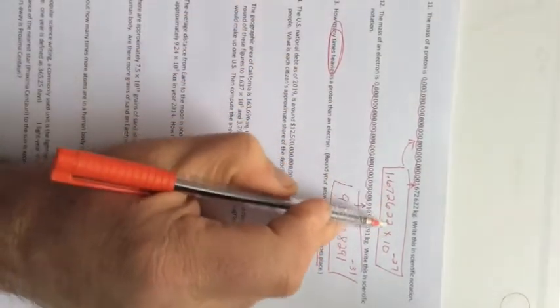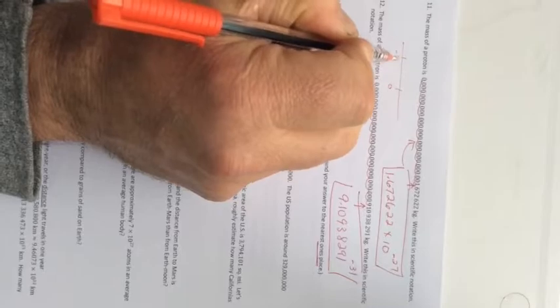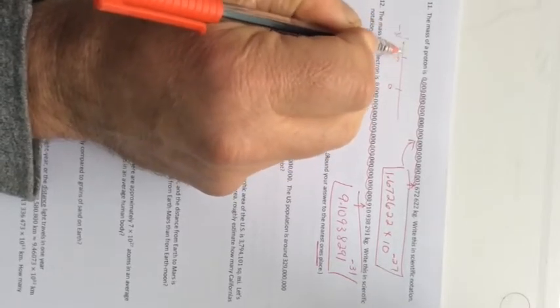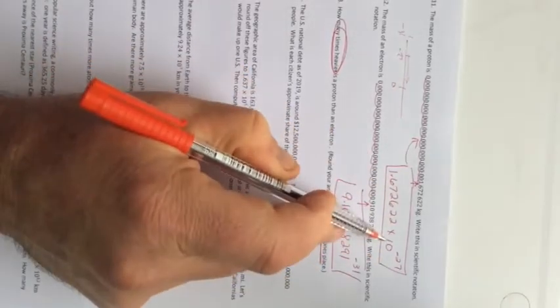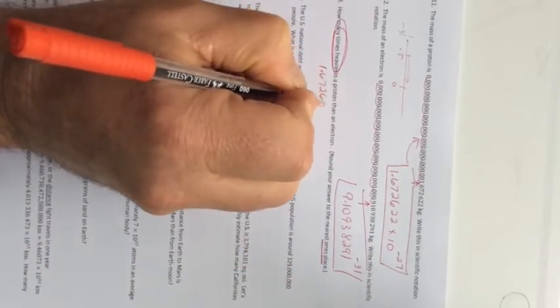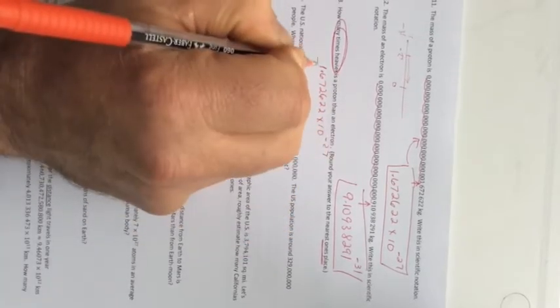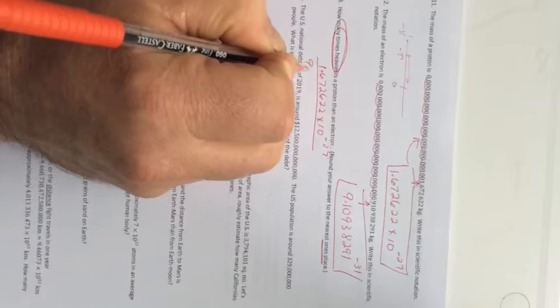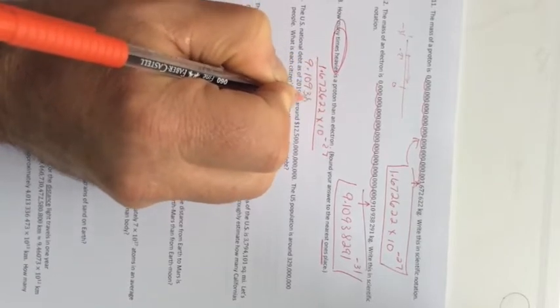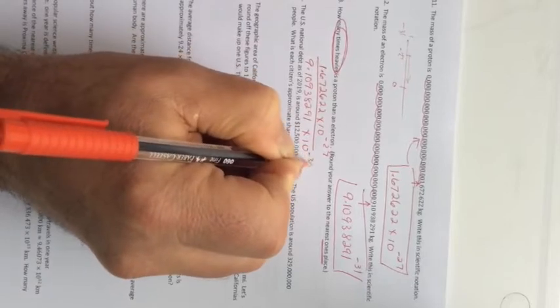So here's the bigger number. This is actually bigger because think about that negative 27 on a number line. Negative 27 is there, negative 31 is there. See, 27 is actually a bigger number, so this one is bigger. So let's take 1.672622 times 10 to the negative 27, divided by 9.10938291 times 10 to the negative 31.